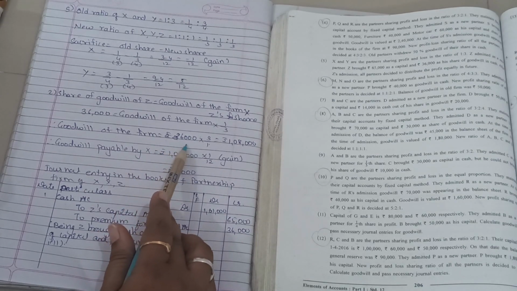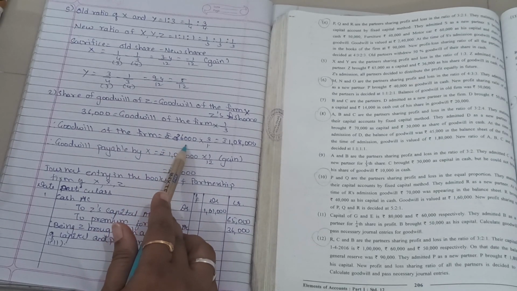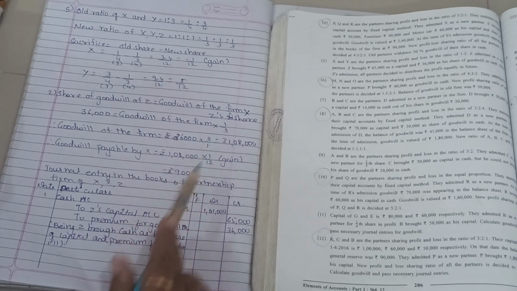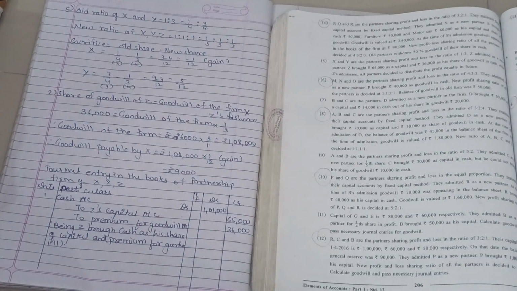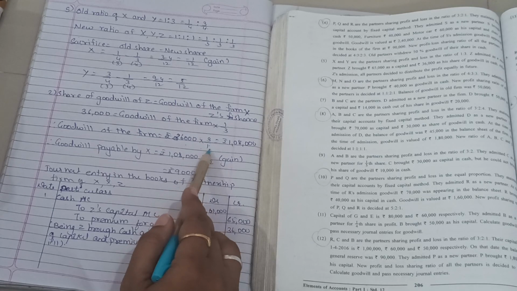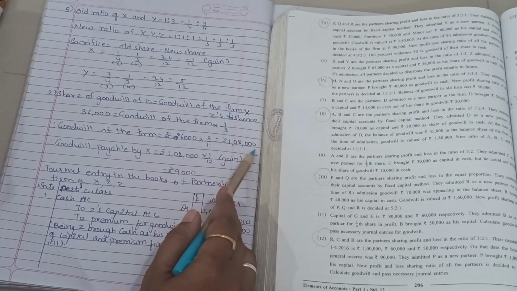So 36,000 multiplied by 3/1. Okay, how 3/1 now? Here they have taken reciprocal. So 36,000 multiplied by 3/1 is 1,08,000.